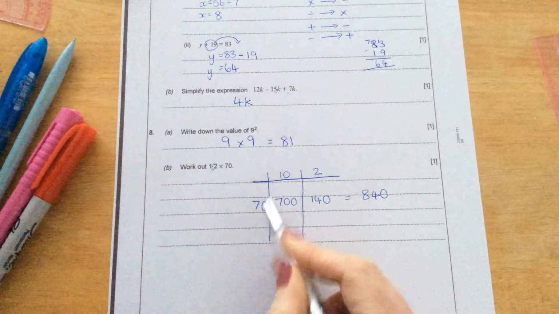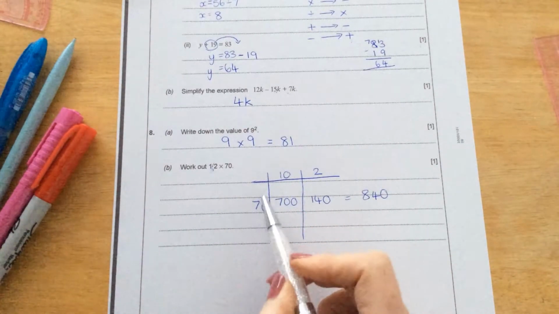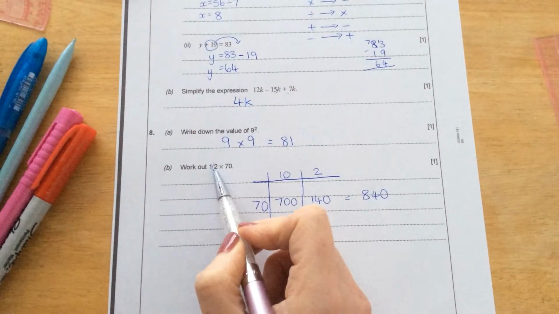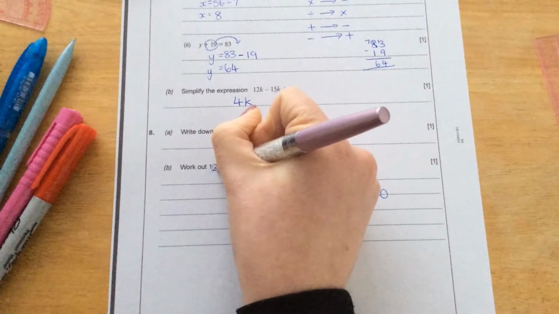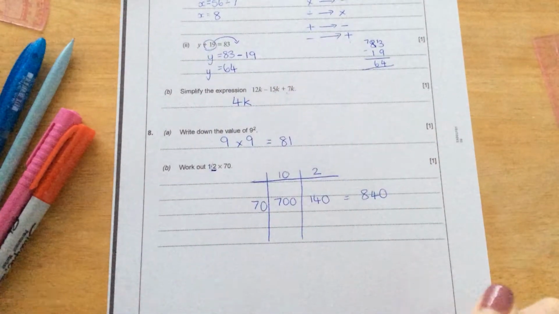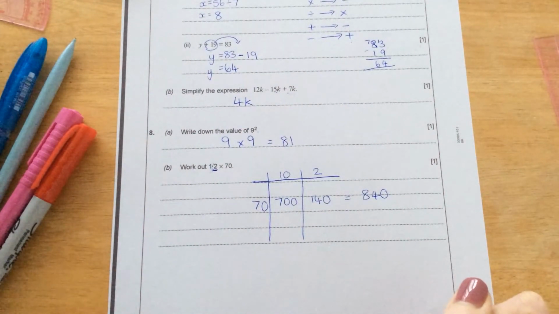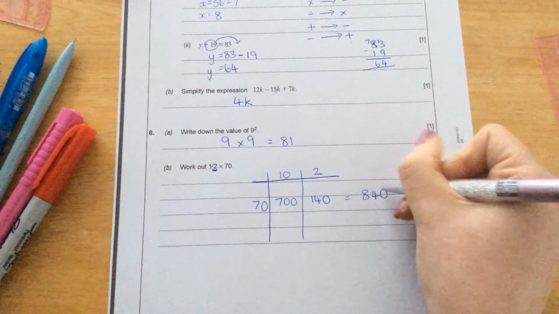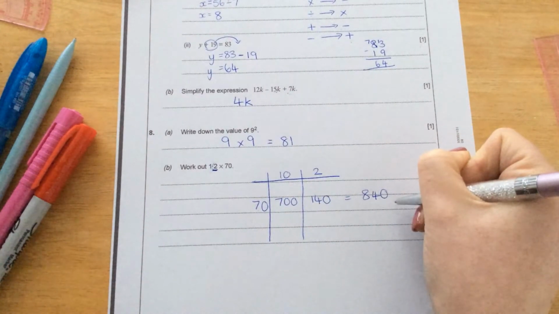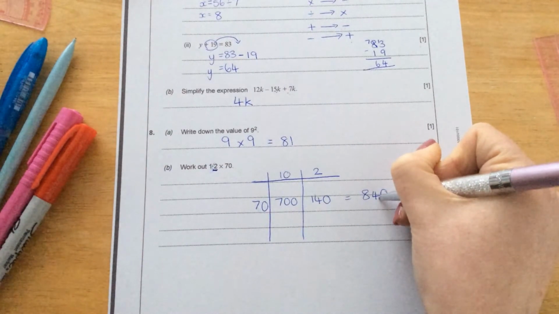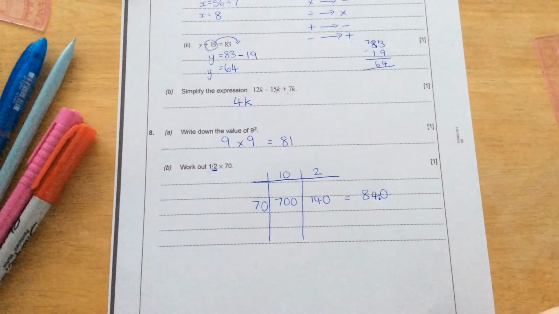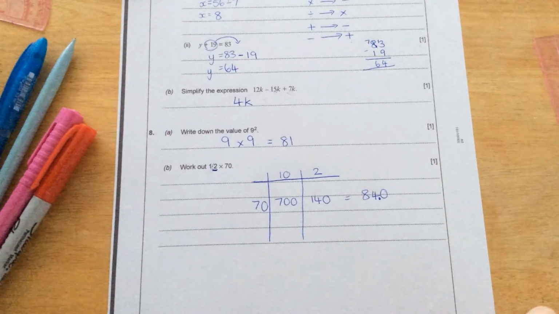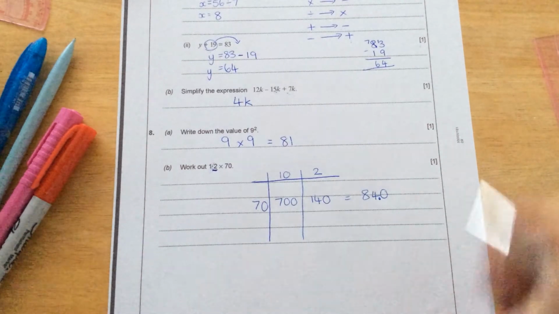So that wasn't actually what the question was asking me though. It wasn't asking me for 12 times 70. It was asking me for 1.2 times 70. So I need to remember that there was one number after the decimal point in the question. So I need to have one number after the decimal point in my answer. Well, my answer was here. And if I put one number after the decimal, my decimal would have to go here. So 1.2 times 70 would be 84, or 84.0 for 1 mark.